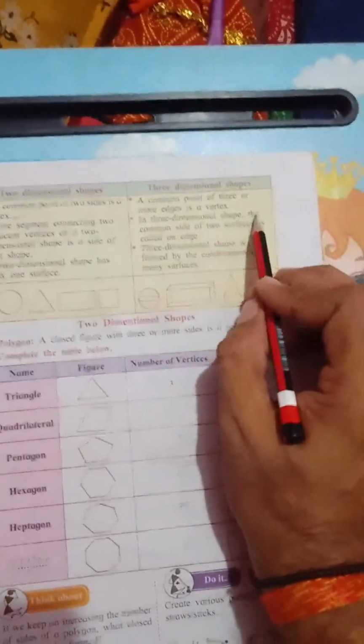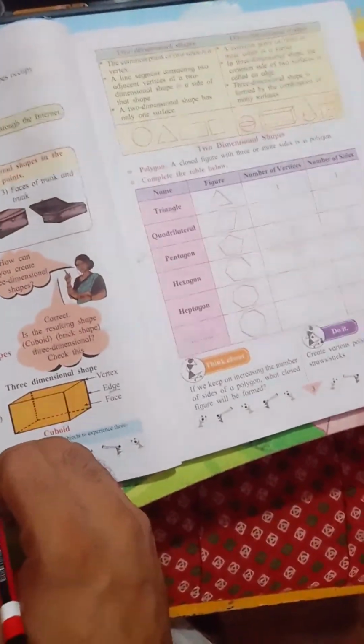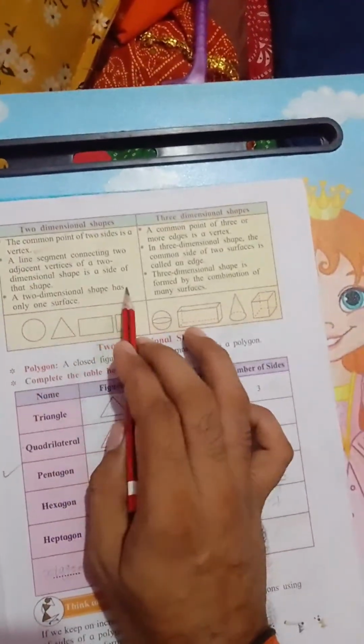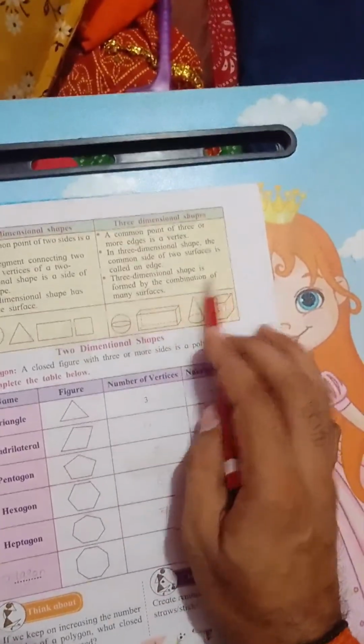And in three-dimensional shapes, the common side of two surfaces is called an edge. And in a rectangle, that is a side. The two-dimensional shapes have only one surface and three-dimensional shapes are formed by a combination of many surfaces.